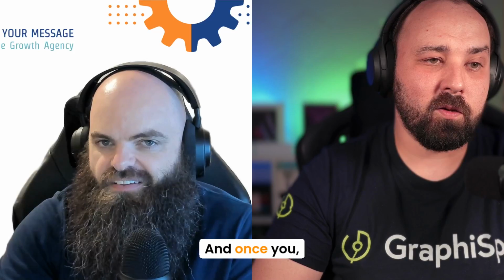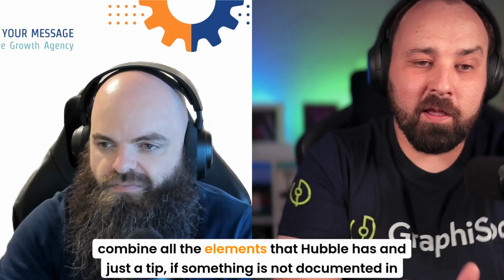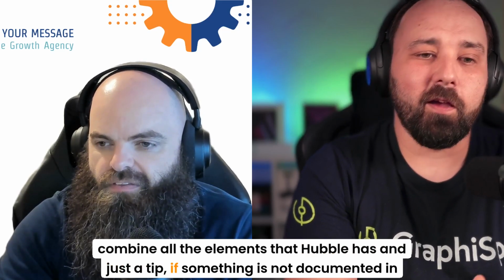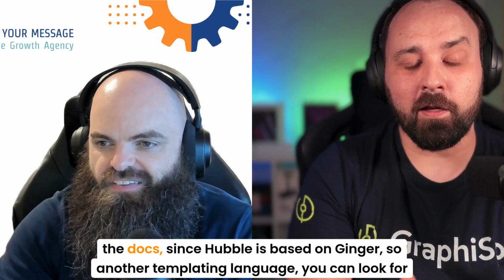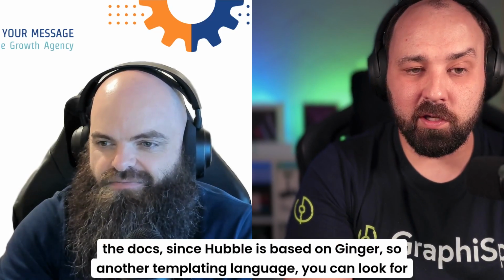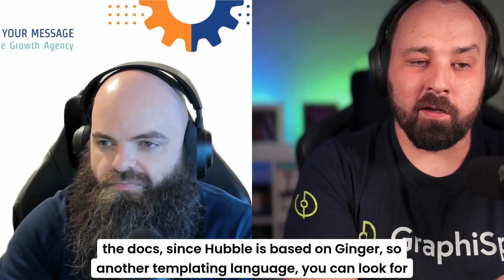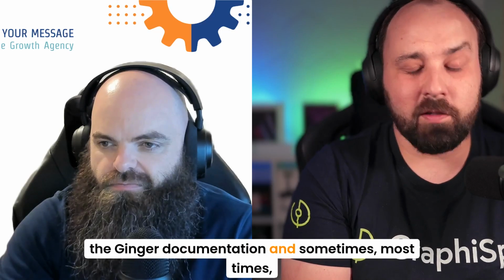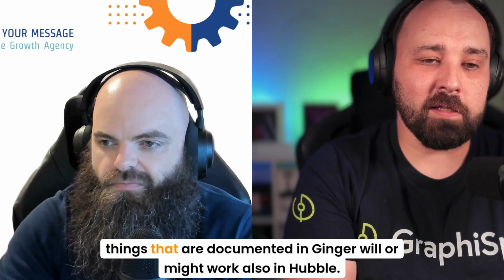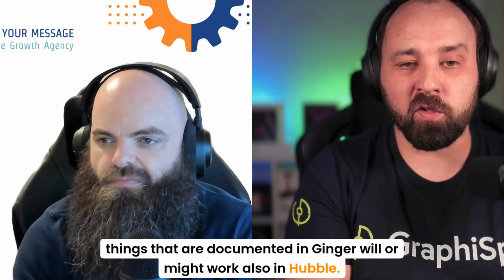Once you start to combine all the elements that HubL has, and just a tip, if something is not documented in the docs, since HubL is based on Jinja, another templating language, you can look for the Jinja documentation, and most times, things that are documented in Jinja will also work in HubL.